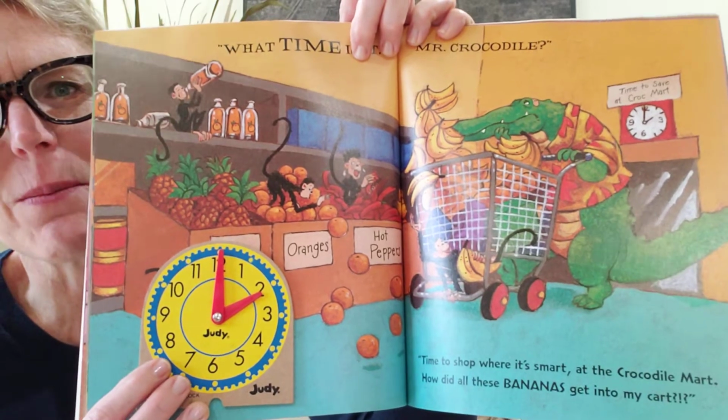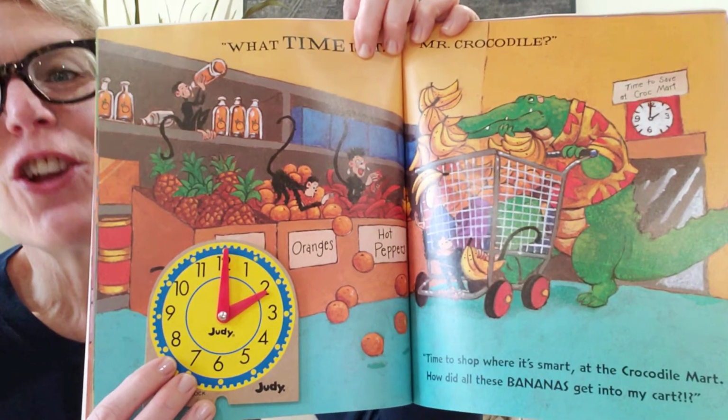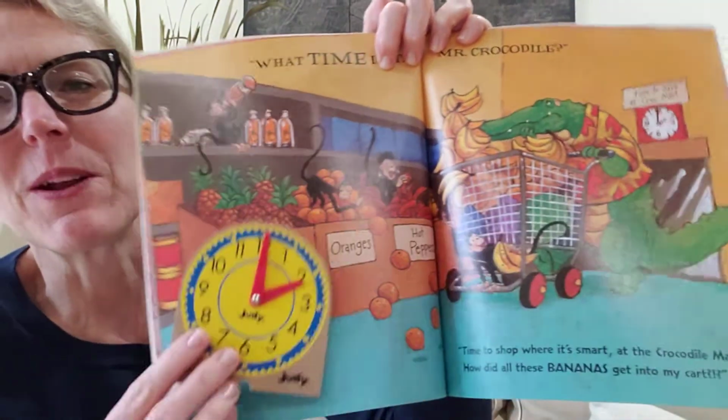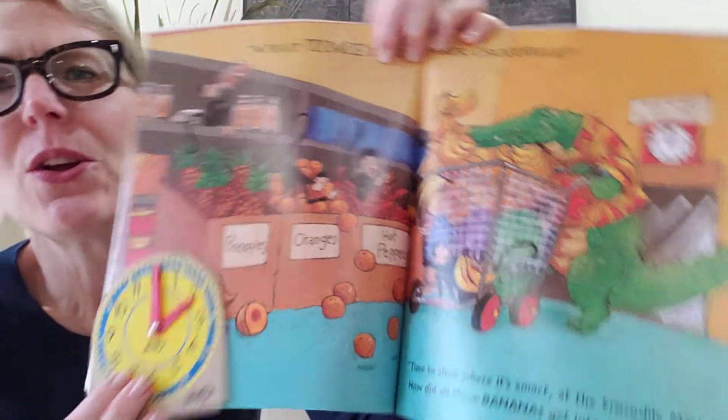Okay, so now he's at the market and it is 2 o'clock. His clock's right over there, but I'm putting mine if you can't see it. Who put all the bananas in his cart? Those poor monkeys that he thinks he's going to eat.